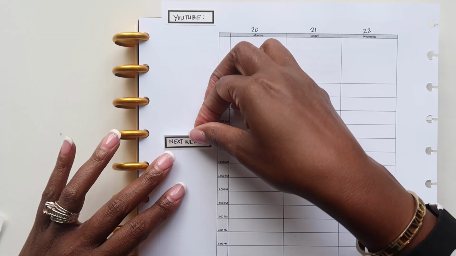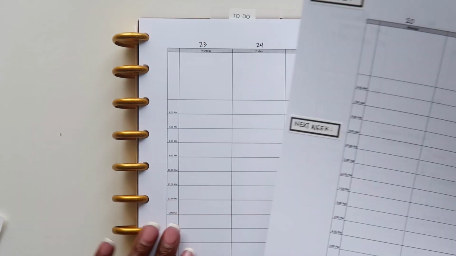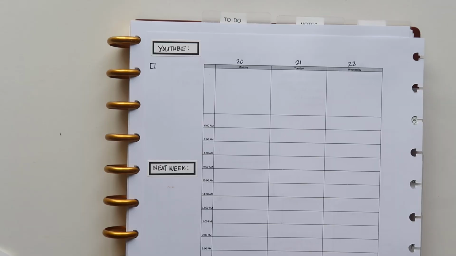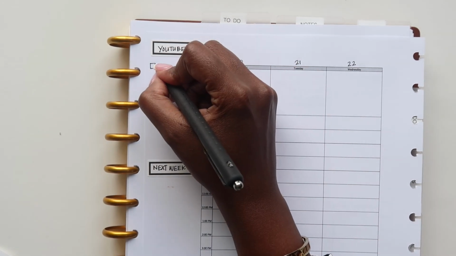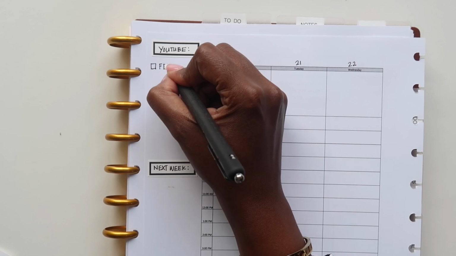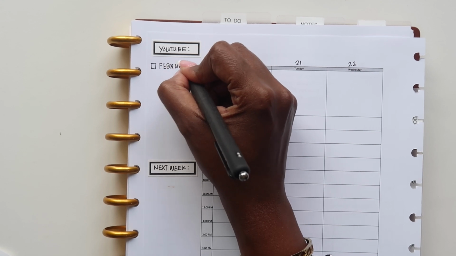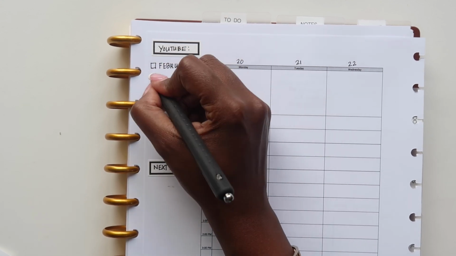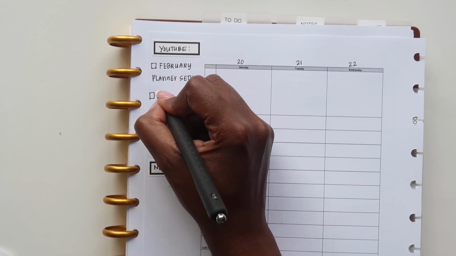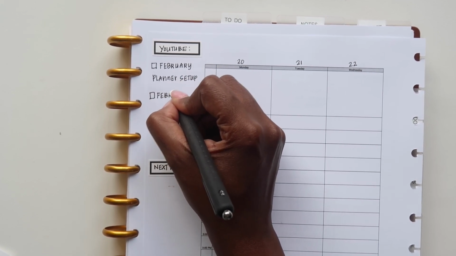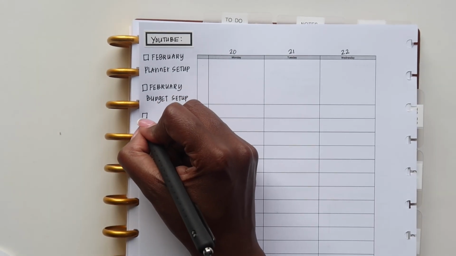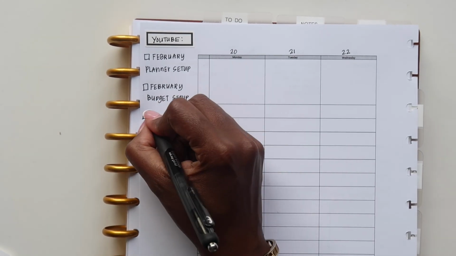And that is why I need my planner, and I need to plan everything out so I can see it and get comfortable with this process. So I believe next week I am going to do my February planner setup. So we are going to do my planner setup on Wednesday and my February budget setup on Friday. And then Sunday will be my weekly plan with me.